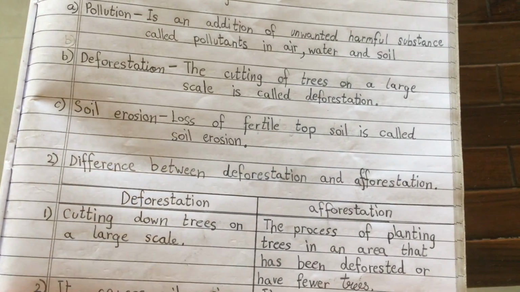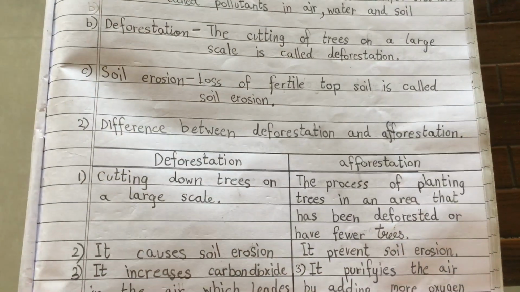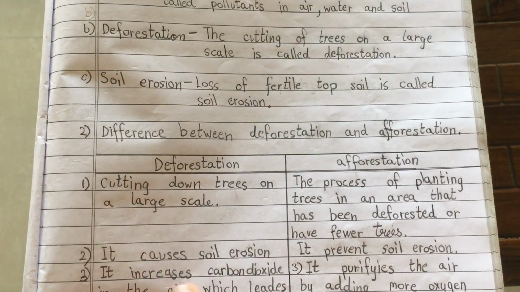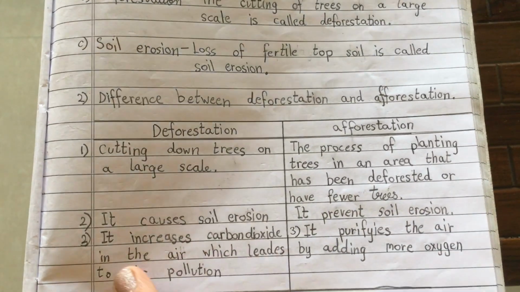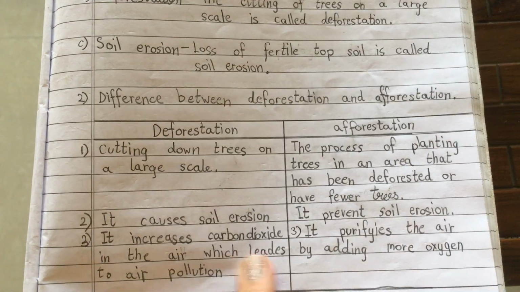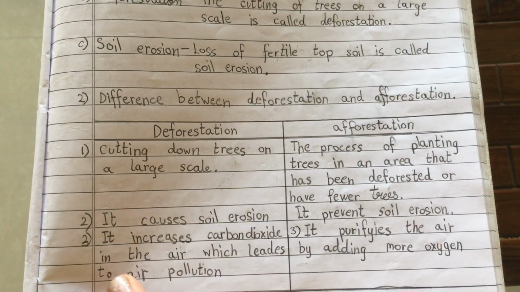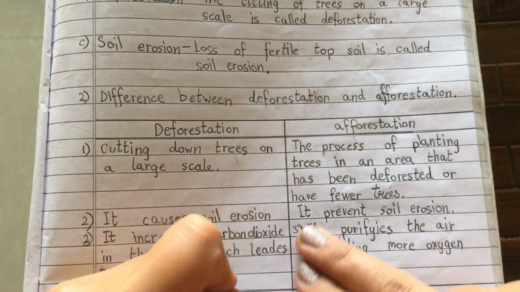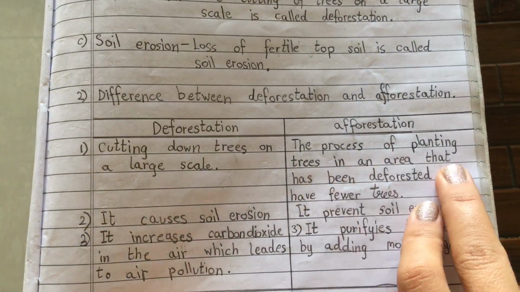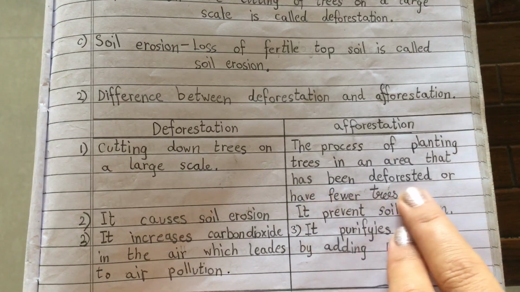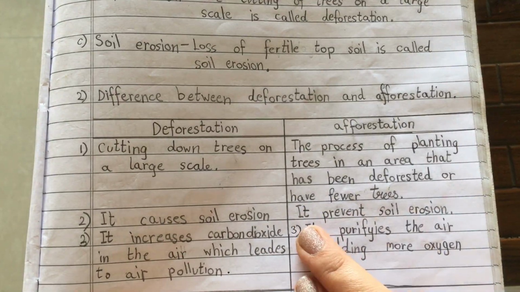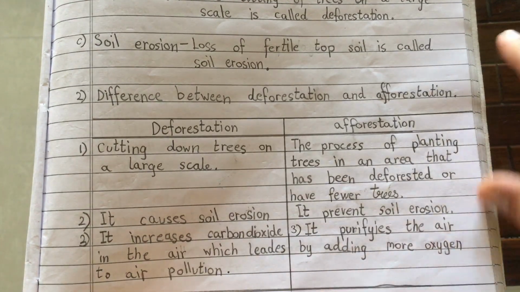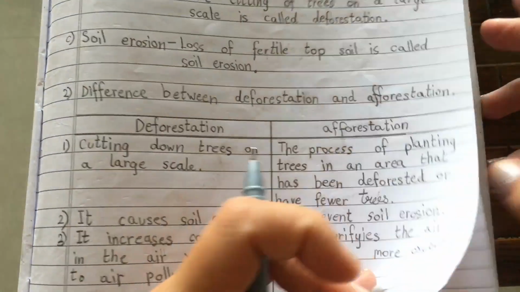Difference between deforestation and afforestation. Deforestation: cutting down the trees on a large scale. It causes soil erosion and it increases carbon dioxide in the air, which leads to air pollution. Afforestation: the process of planting trees in an area that has been deforested or has fewer trees. It prevents soil erosion and it purifies the air by adding more oxygen to it.